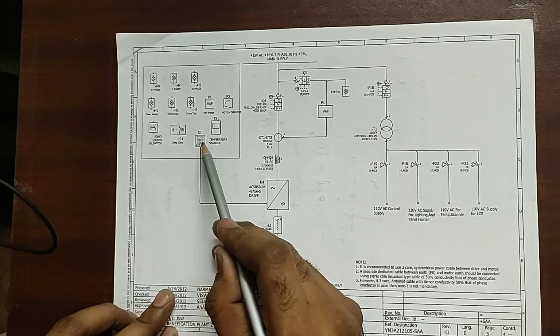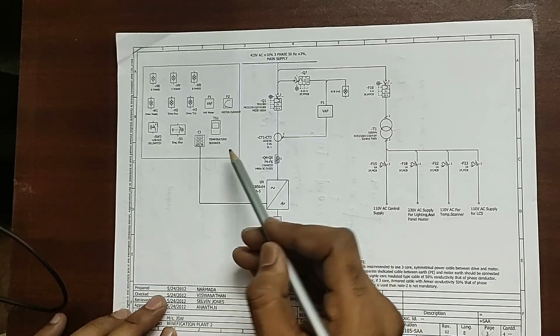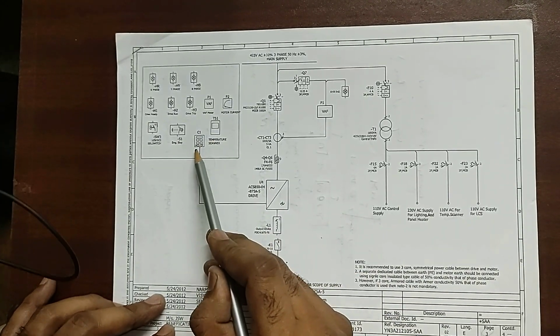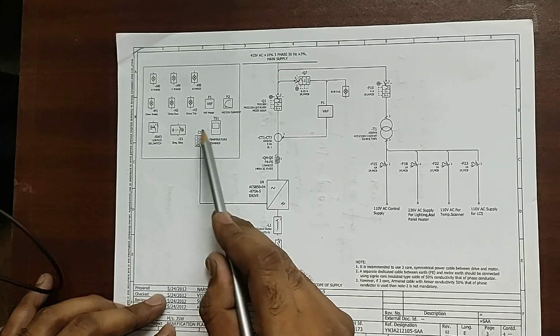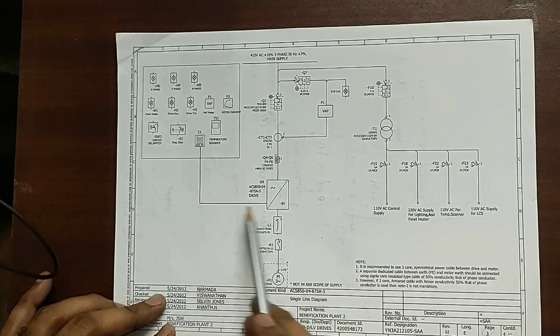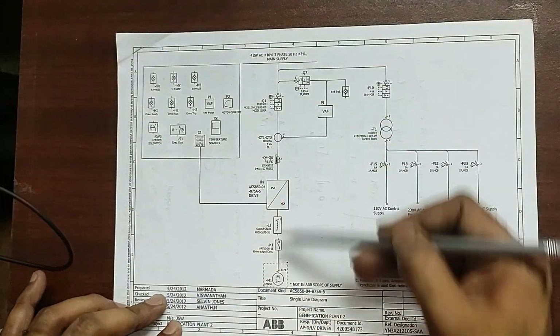This side, this is the temperature scanner. In India we rarely use it. If required you can use it. And this one is C1, that is the ACS CP control panel, or you can say CDP or HMI. This is connected to the drive with the help of a cable. And we'll come to the central part.